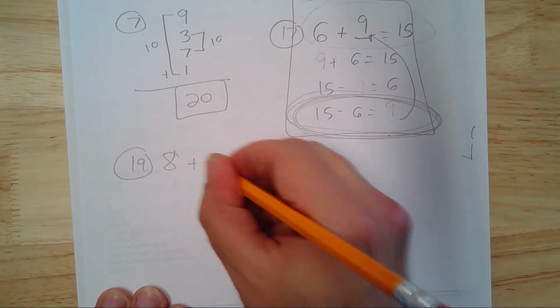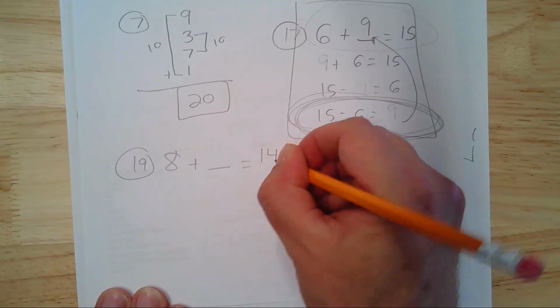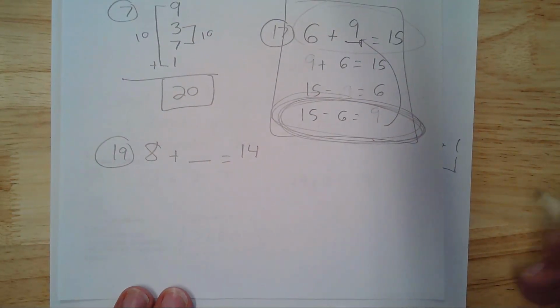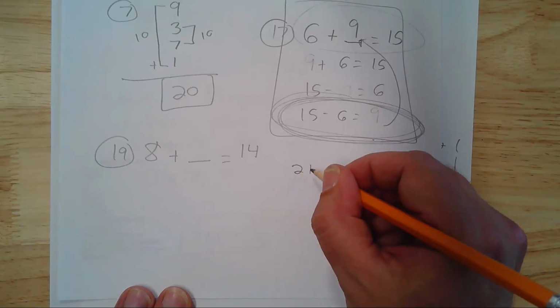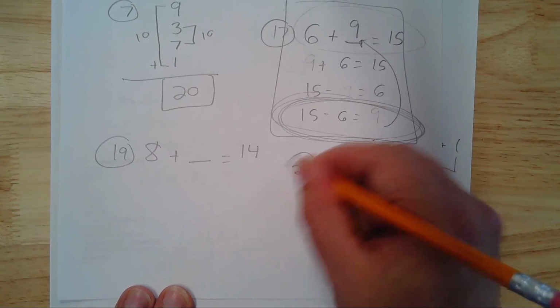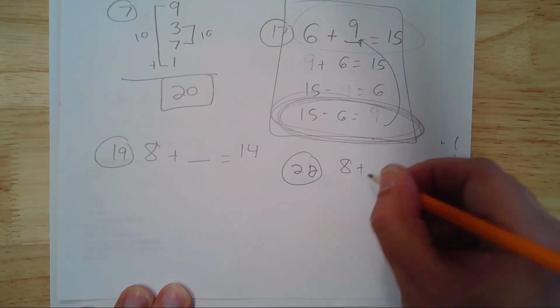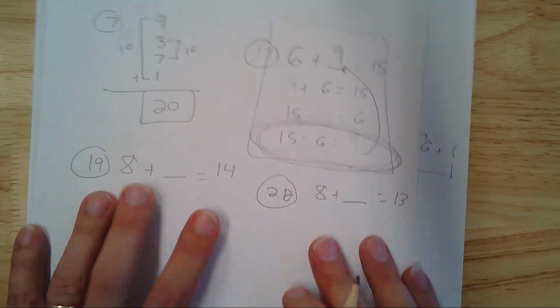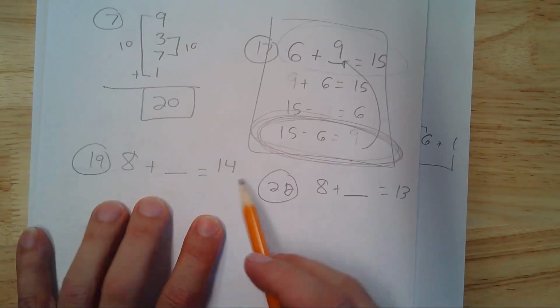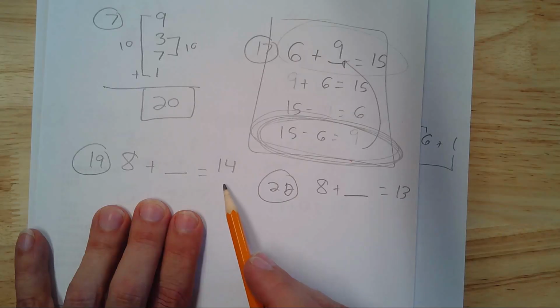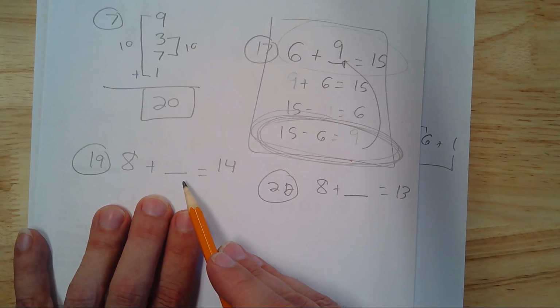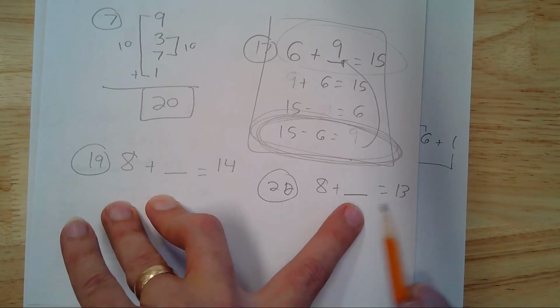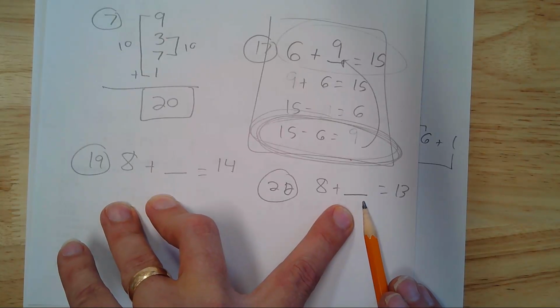8 plus something equals 14. And 22. Do we have to make it a fact family? No, you do not. But you should be using subtraction. When I see this here, I see 14 minus 8 equals this. I see 13 minus 8 equals this.